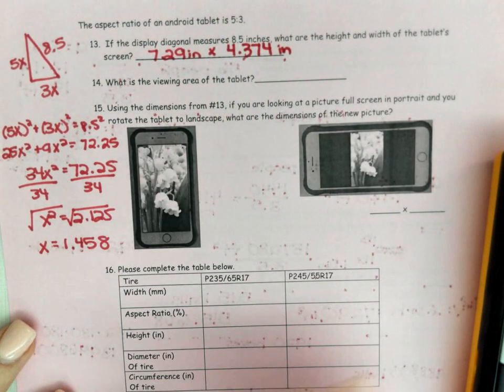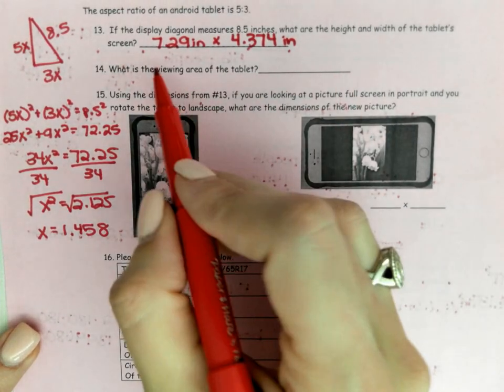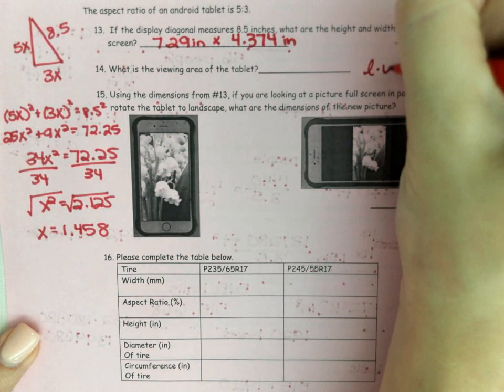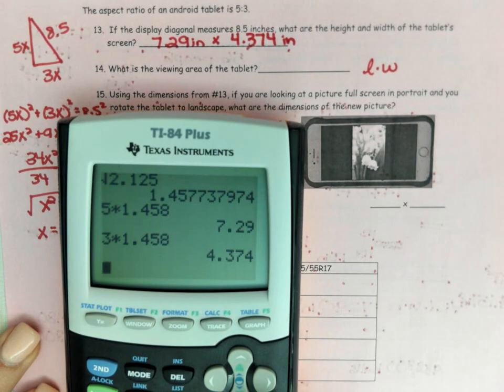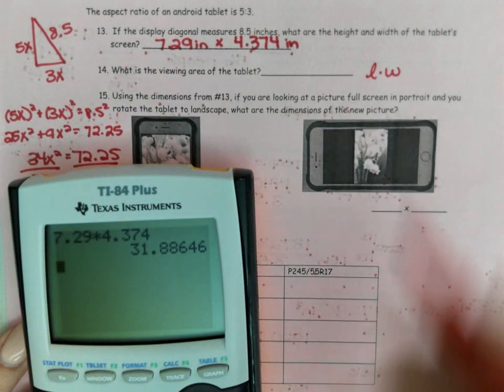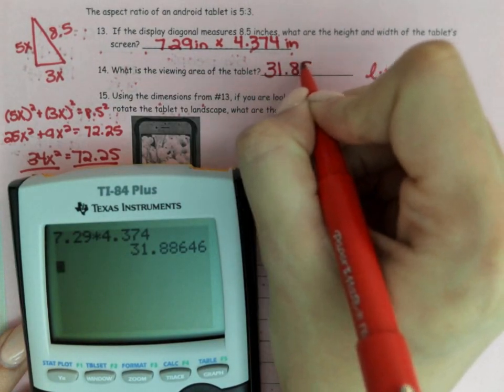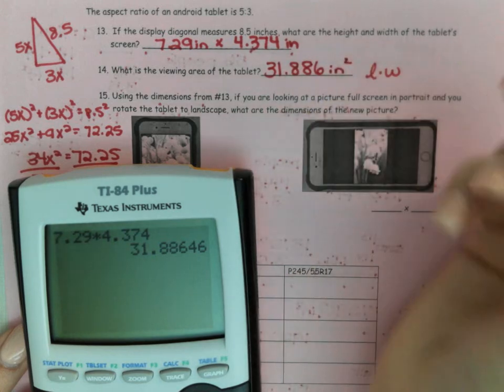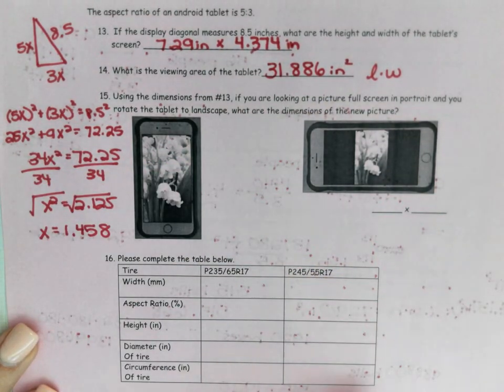What is the viewing area of the tablet? To find area, we take the length times the width. So using the values we found above, 7.29 times 4.374, we get 31.886 inches squared. Please make sure you give me your units.